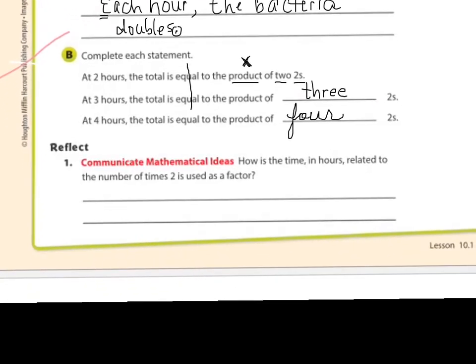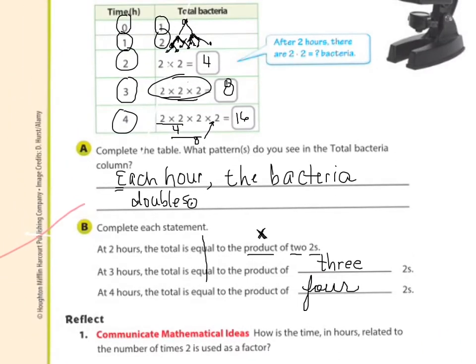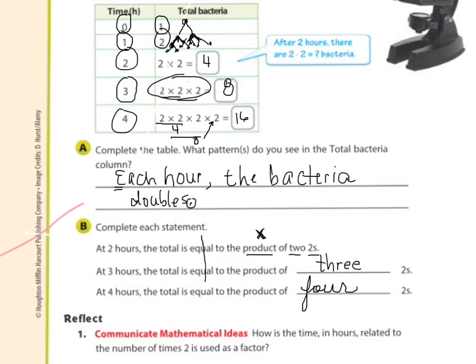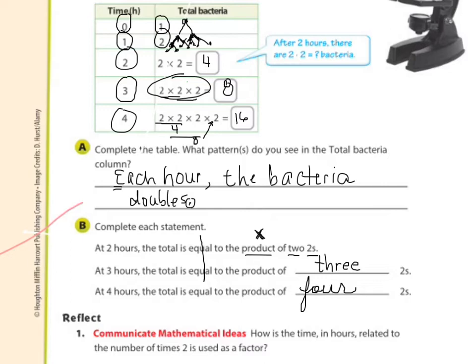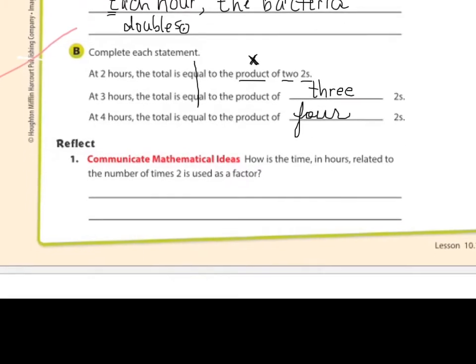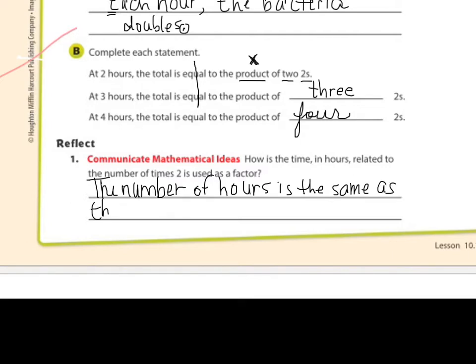So let's reflect on this. How is the time in hours related to the number of times 2 is used as a factor? Okay, so the number of hours is the same as the number of times we multiply the bacteria. Okay, so I'll write, the number of hours. Let's use some more math vocabulary here. The number of hours is the same as the number of times 2 is used as a factor.